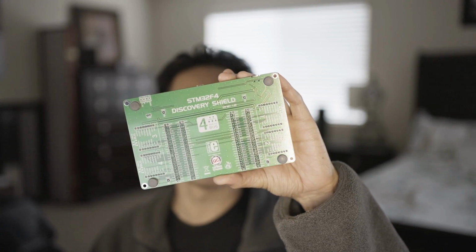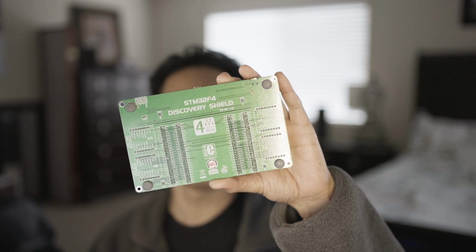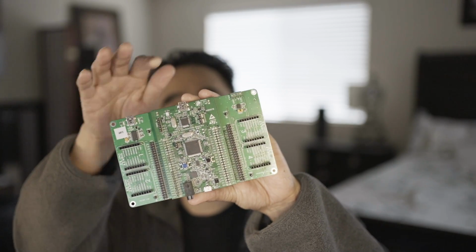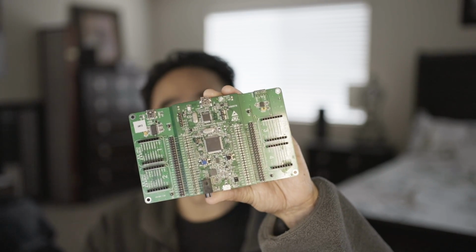So for today's demo I'm using this STM32F4 Discovery, plugged into an STM32F4 Discovery Shield from MikroE. I'll give you links in the description below. What's nice about this shield is that it has UART and a CAN bus transceiver on it. I love this board, so let's get started with the project.